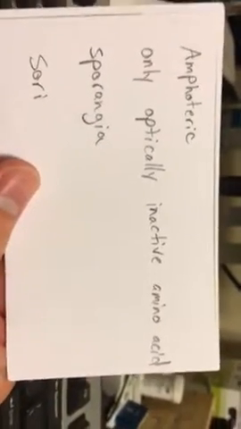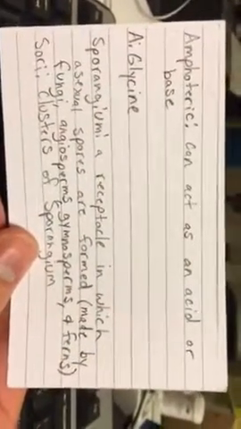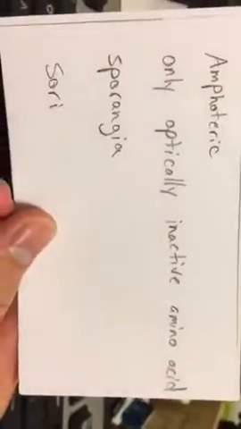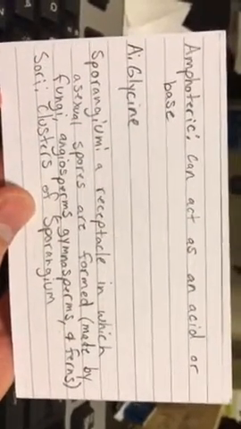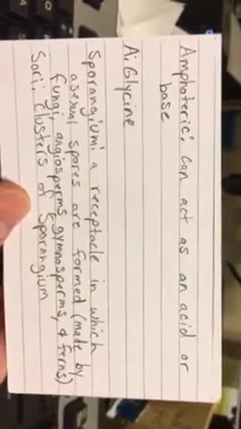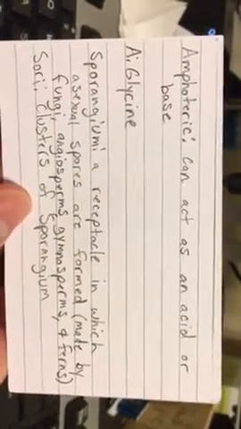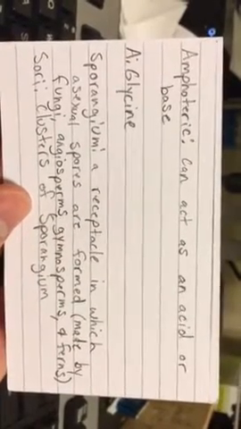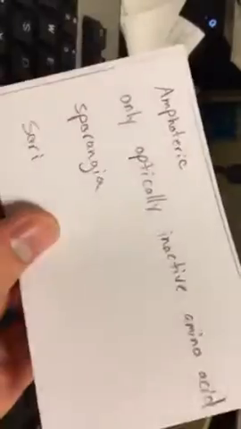Amphoteric. Amphoteric means can act as an acid or base. Only optically inactive amino acid. That's glycine. Sporangia. Sporangia are sporangium, a receptacle in which asexual spores are formed, made by fungi, angiosperms, gymnosperms, and ferns. What are sori? Sori are clusters of sporangium.